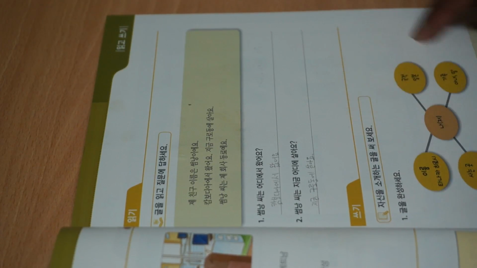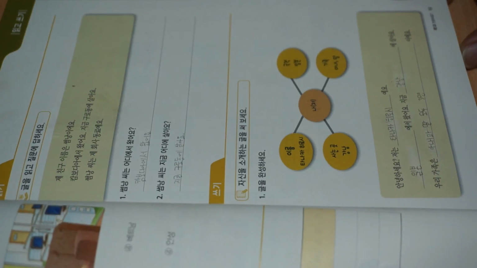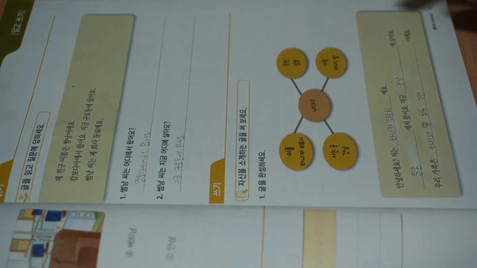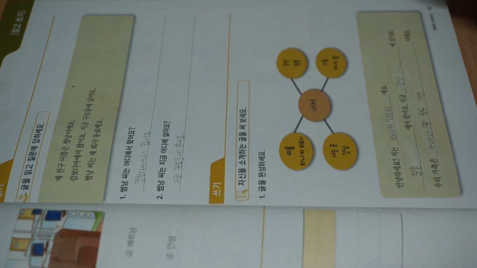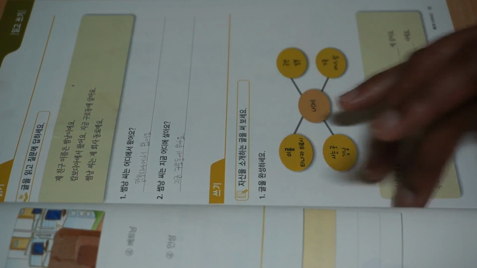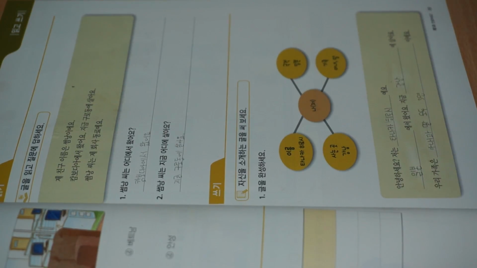So you have this little chart here, and they want you to use this chart to write in the words of what they're doing, where they're from, what their name is, using this chart and this little introduction.